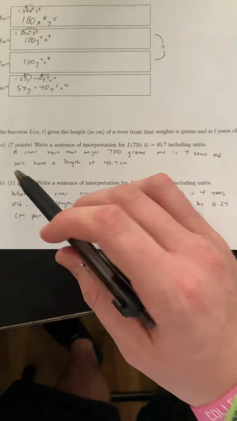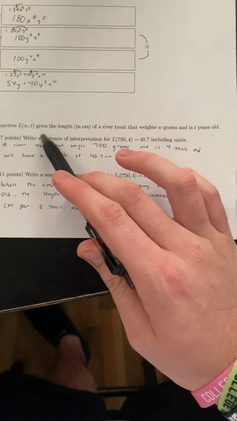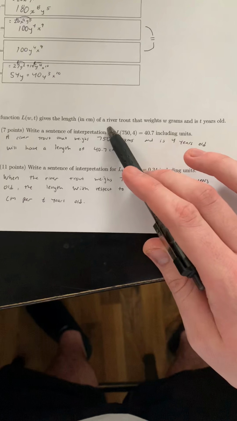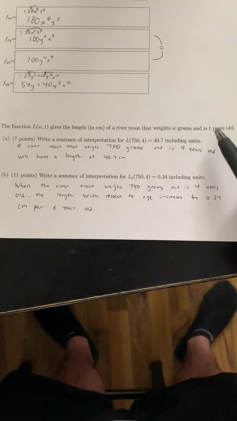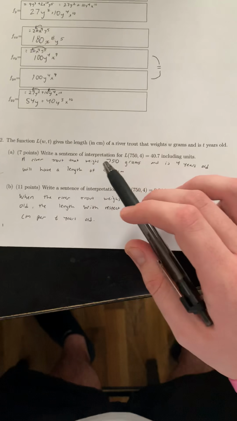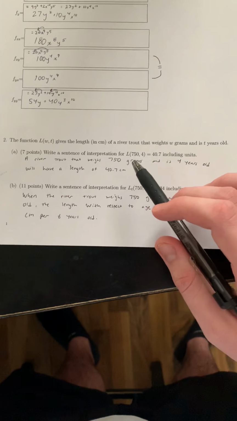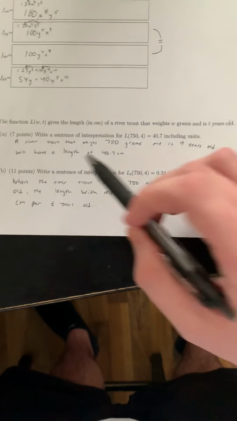Let's go to the second part here. The function L(w, t) gives the length in centimeters of a river trout that weighs w grams and is t years old. This first question is asking us to write a sentence of interpretation for L(750, 4) equals 40.7. Include the units.